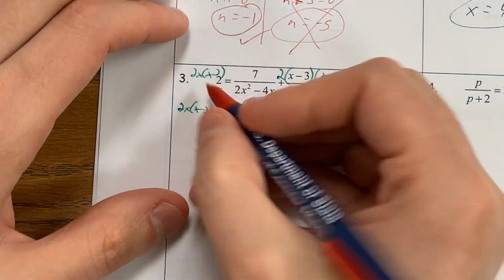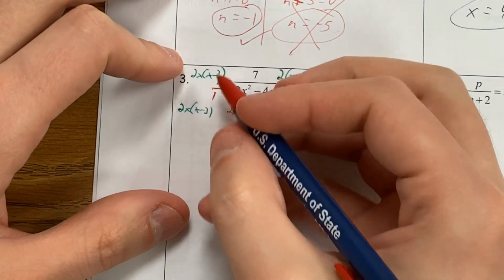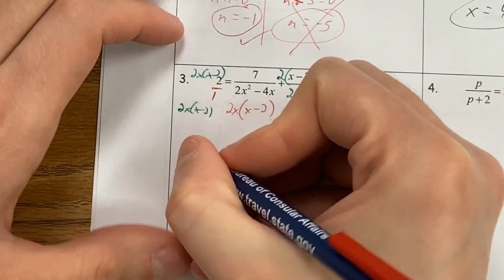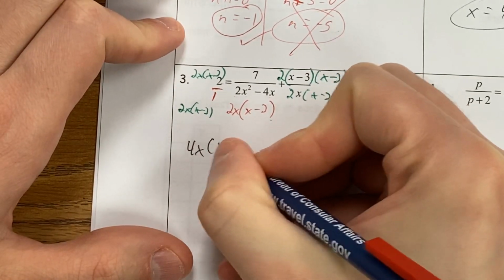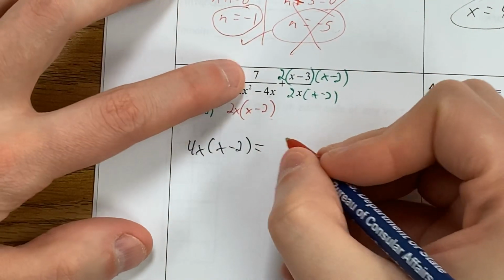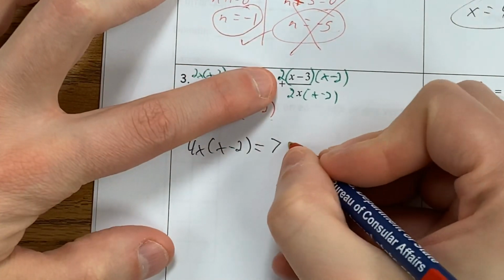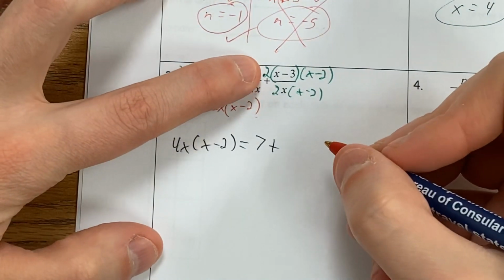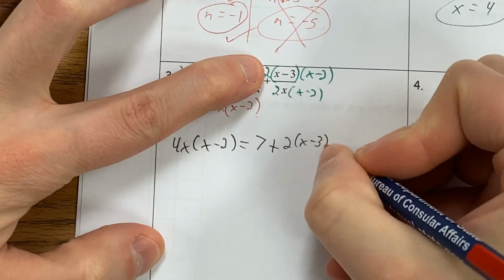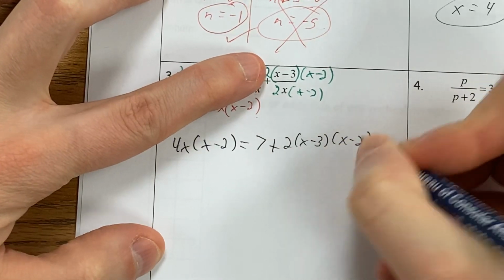It is annoying. Okay, so up here, we have this 2 and that 2. If you multiply them, you get 4. So we got 4x, x minus 2, equals 7 plus, and then 2, x minus 3, x minus 2.